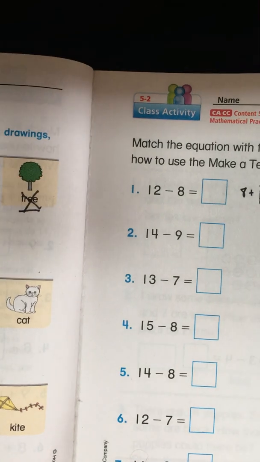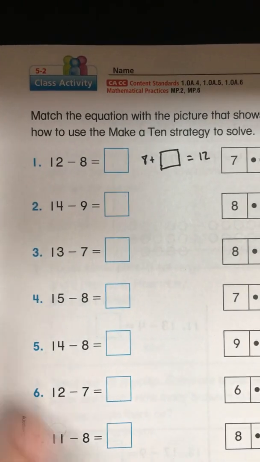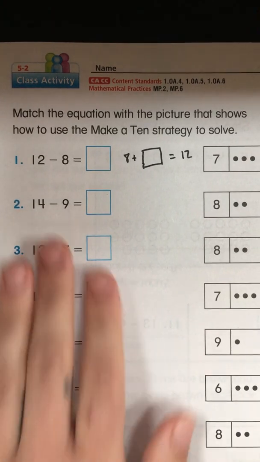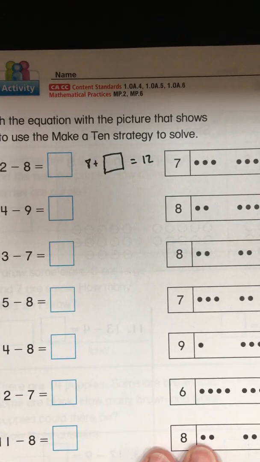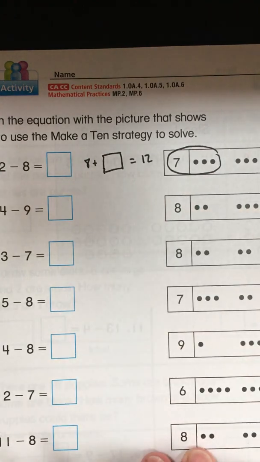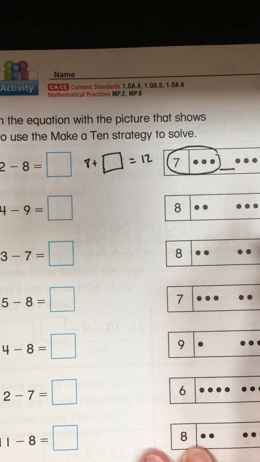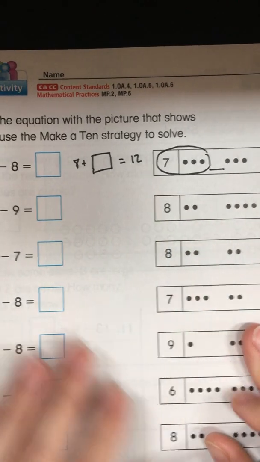We are on page 147 in the book. And this is similar to the last activity. So you have to match your equation with the make a 10. And just like last time, the first part is 10, and then there's a space, and then there's the additional numbers. So this is equal to 13.